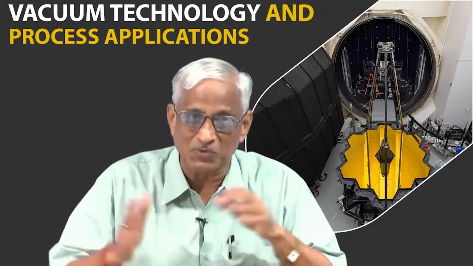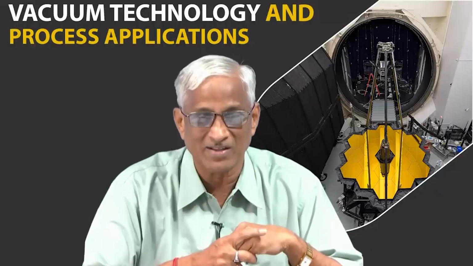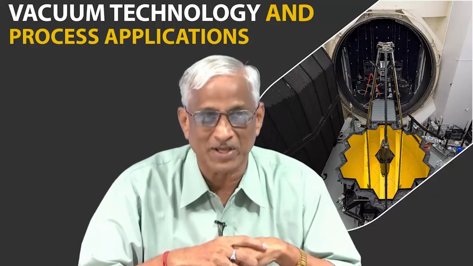What is it we are trying to do? After mechanical polishing, we are further smoothening to a micron level or submicron level, because atoms are not of 1 micron type, they are even less than that. So, for them even a micron level surface is a bad surface. If you do 0.1 micron, how do you know?